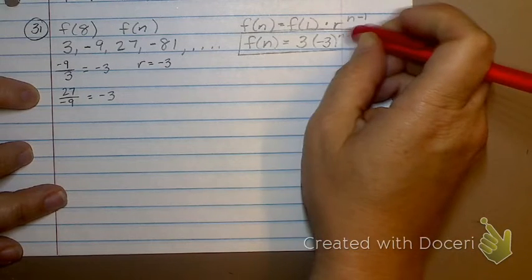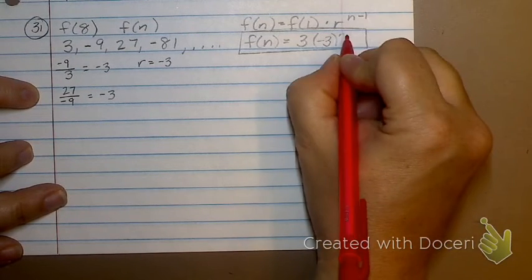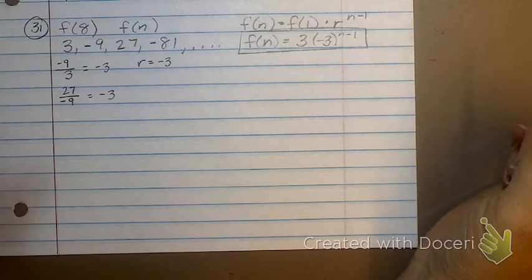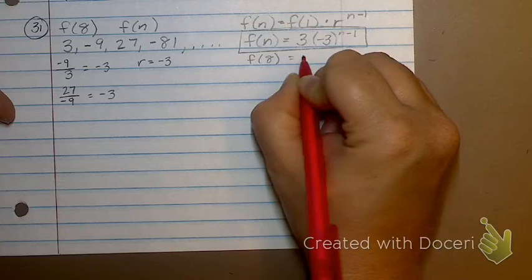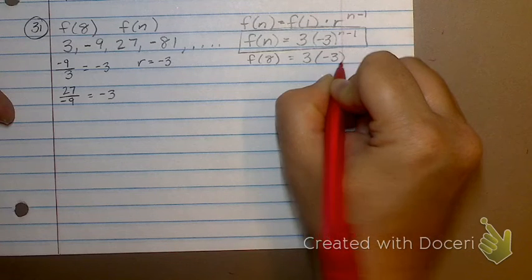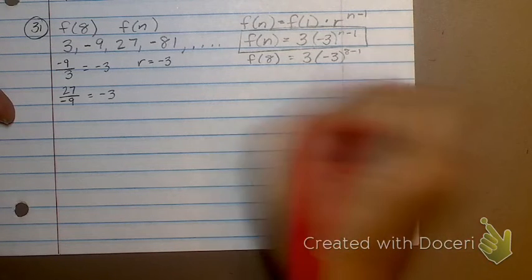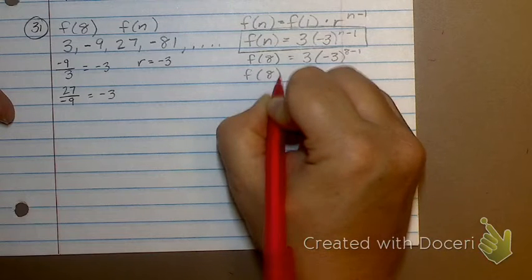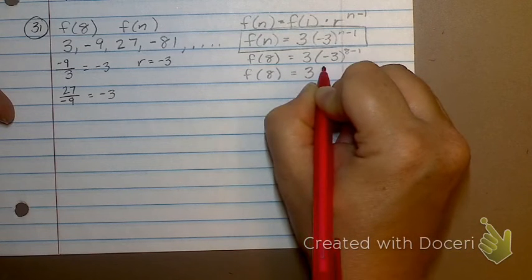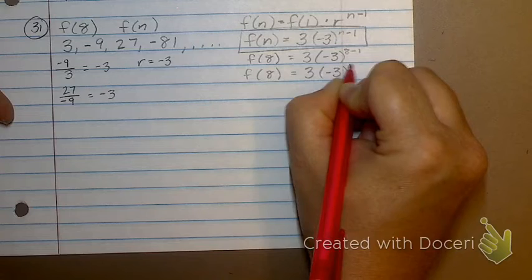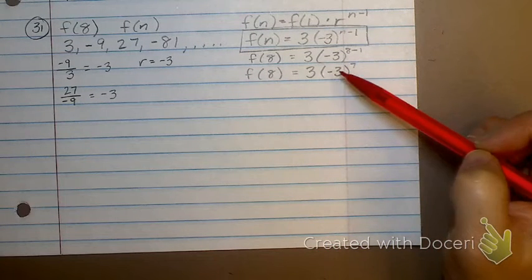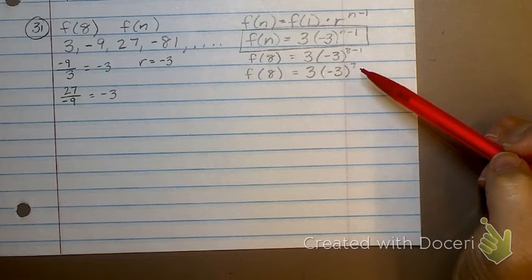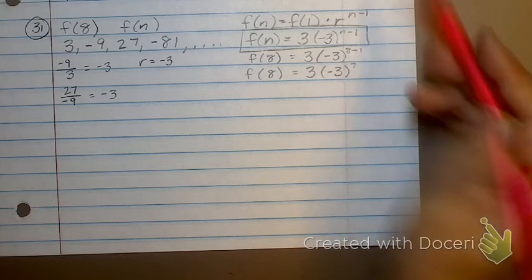It looks like it says n minus 11. That's n minus 1, just to be clear. It also asks me to find f of 8. So if I plug 8 in here, that's going to give me f of 8 equals 3 times negative 3 to the 7th. Now question, do I multiply 3 times negative 3 first, or do I do negative 3 to the 7th first? Negative 3 to the 7th first.